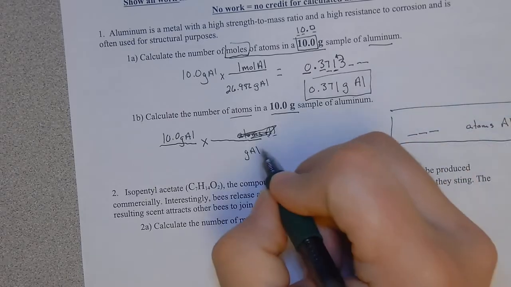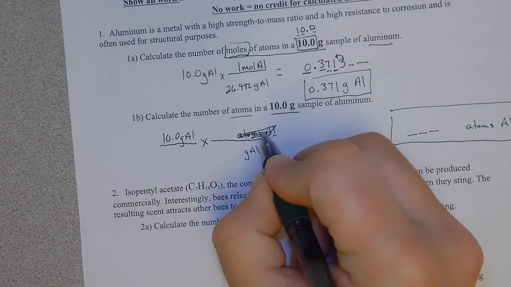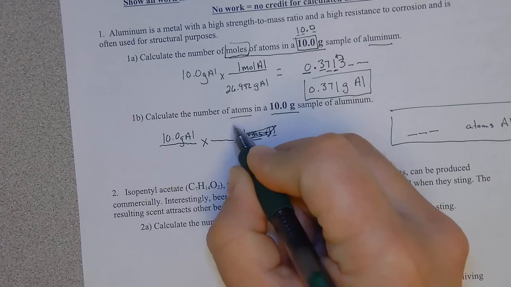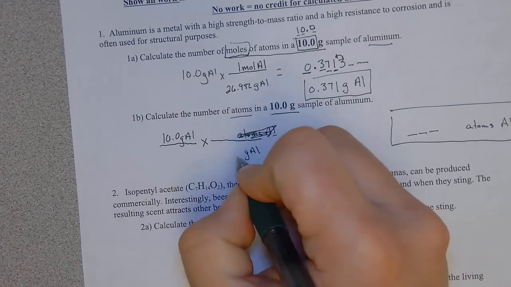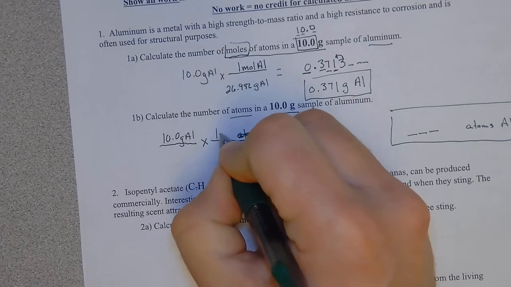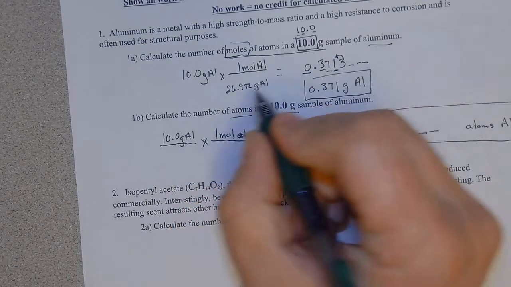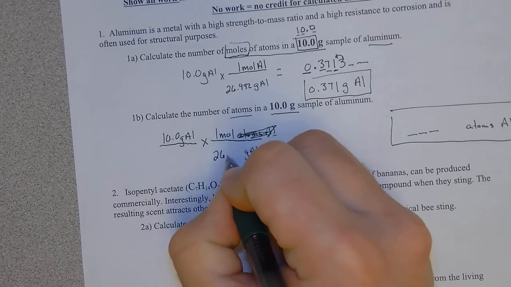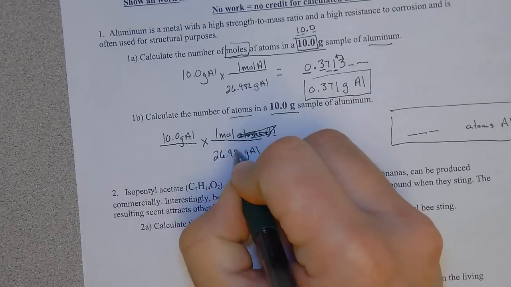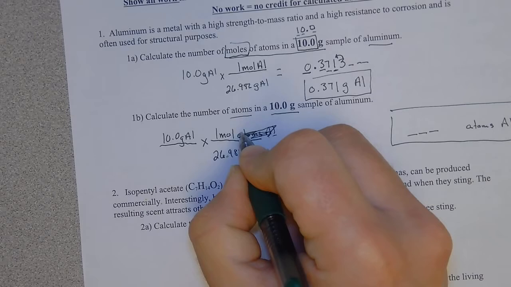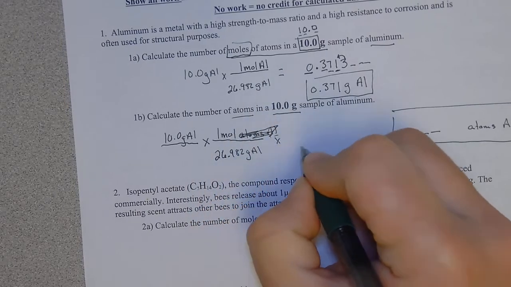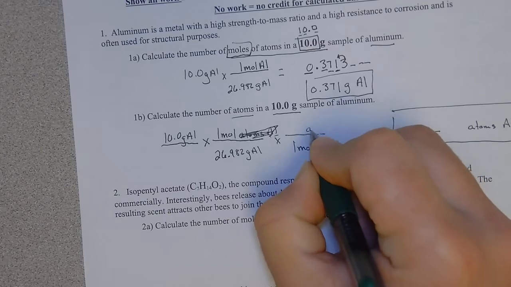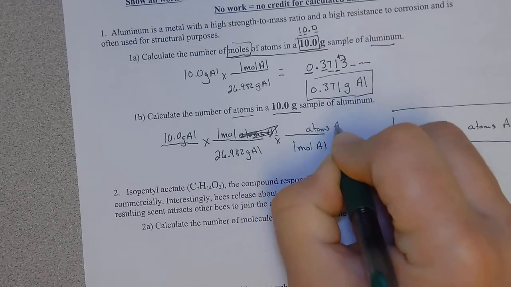All right. Now, because I crossed that out, there's no conversion from grams into atoms. I first need to get into a mole. So that means 1 mole of aluminum. It was, once again, and we used it up here already, to get out of grams, 26.982. That's the molar mass into moles. Now that I'm in the mole, I can get out of moles of aluminum and into atoms of aluminum.